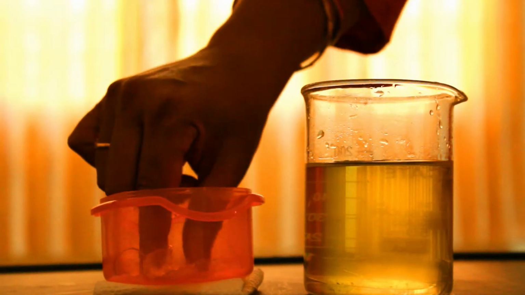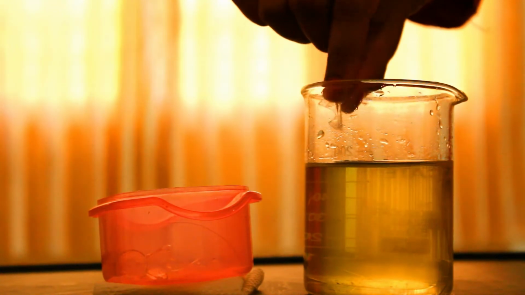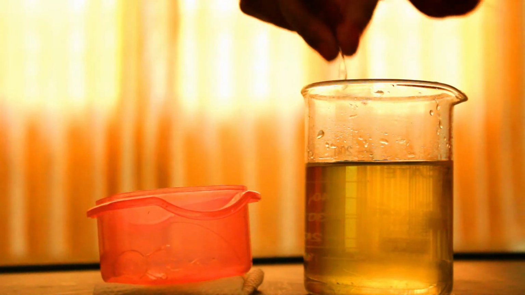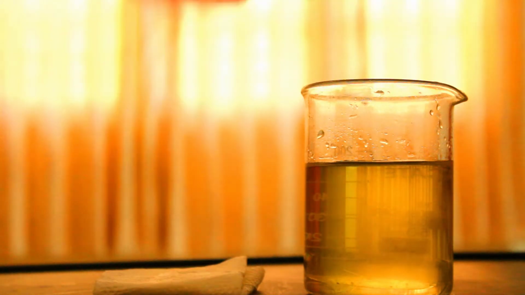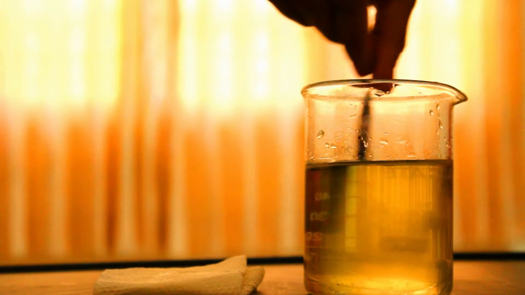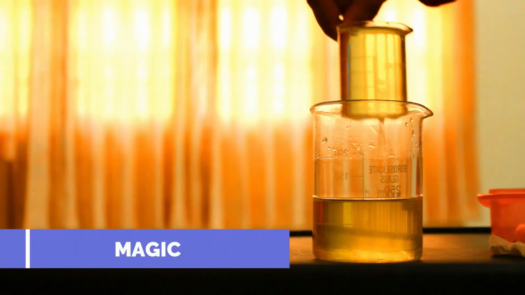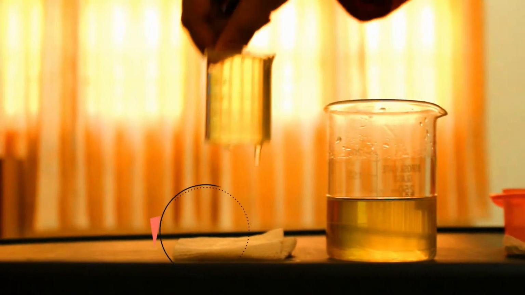I'll just put the broken pieces into the liquid. Yes. Okay. Few more. And now, okay, let me stir this a bit. And magic! Now I have a brand new beaker as it was before.